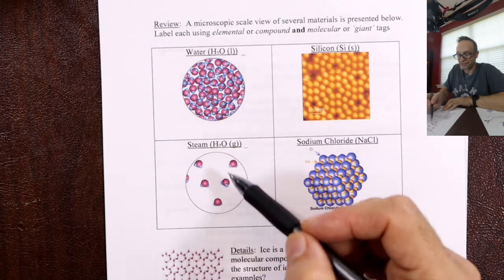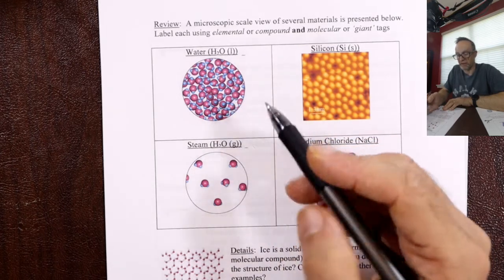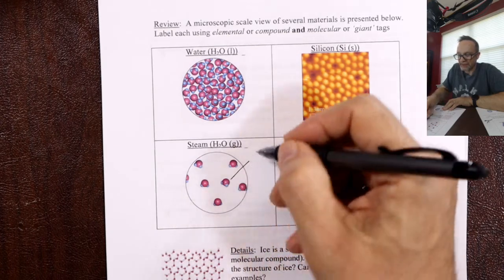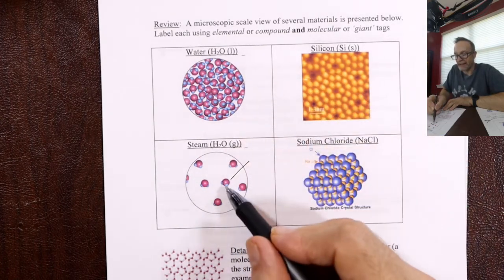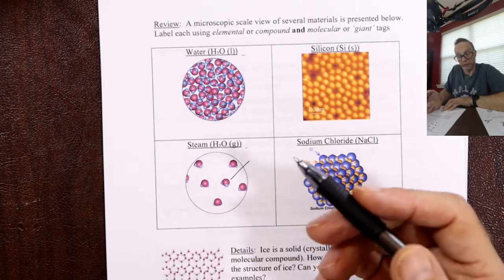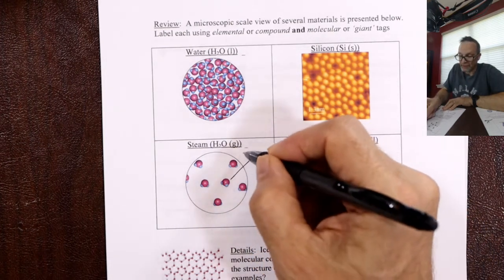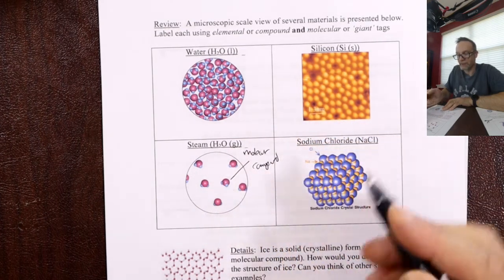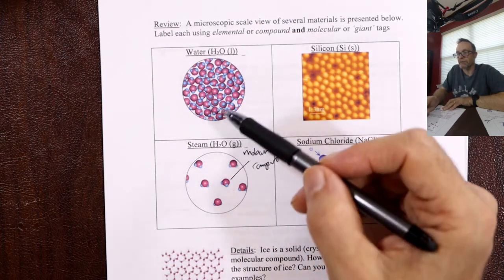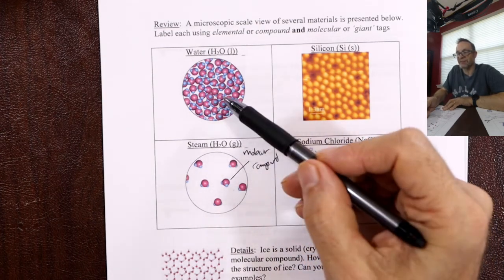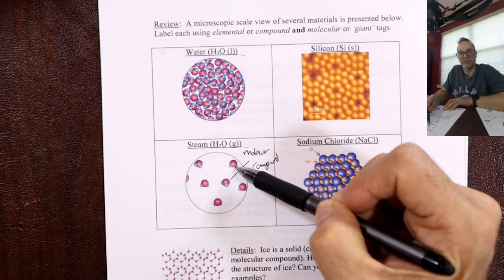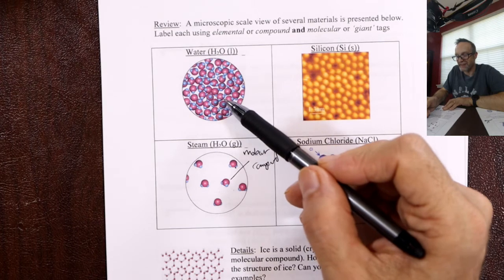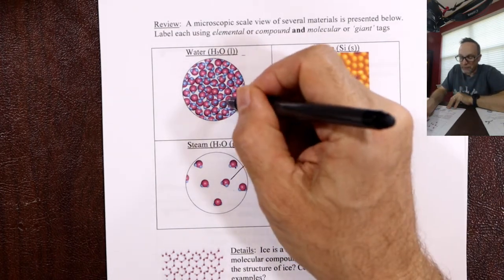First one, water. Water and steam are actually the same stuff, right? It's probably easier to look at this. So there's an individual water molecule, right? That's obviously going to be molecular, and it's H2O, so that's its formula. It's a compound. So that's a molecular compound. Now, if I look between here and here, it's exactly the same thing. It's just the distance has changed. Changing the distance doesn't change the nature of the matter, right? Sure, there's a smaller gap between them, but it doesn't matter. They're still individual. Pick one, that one.